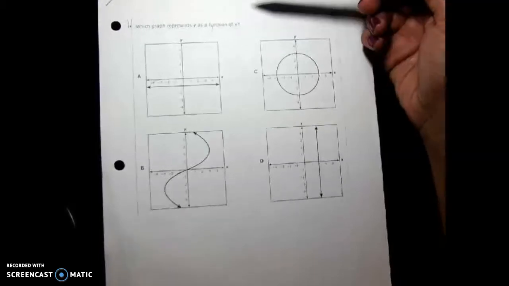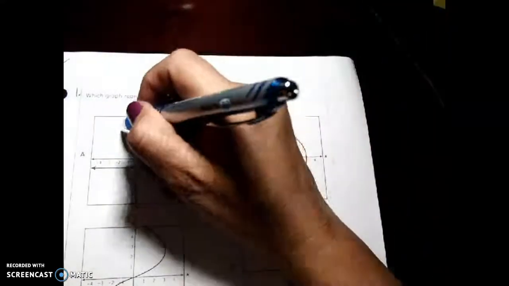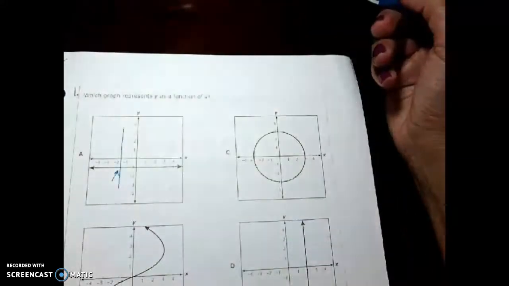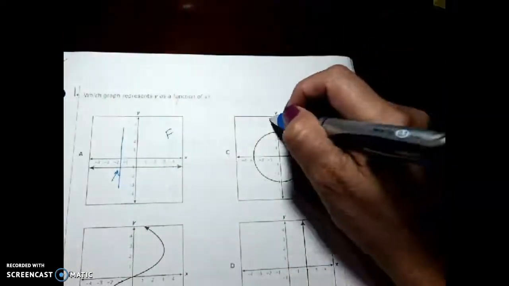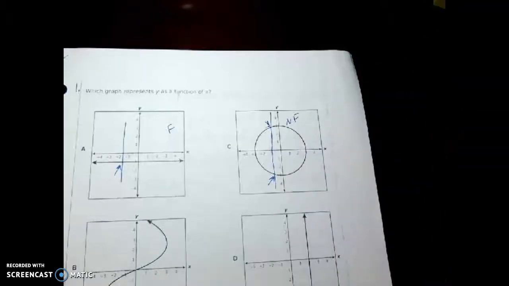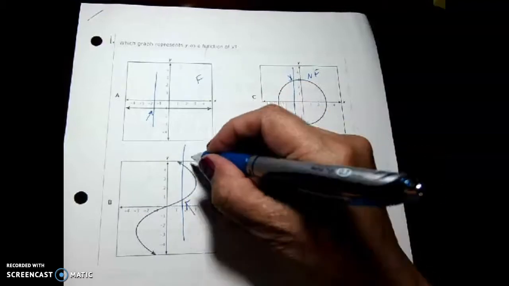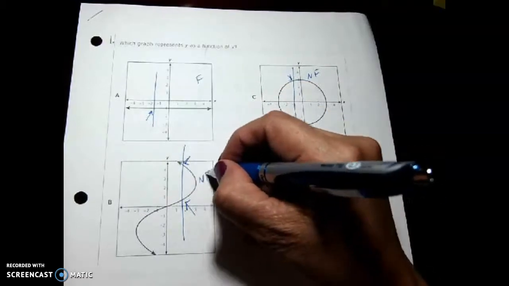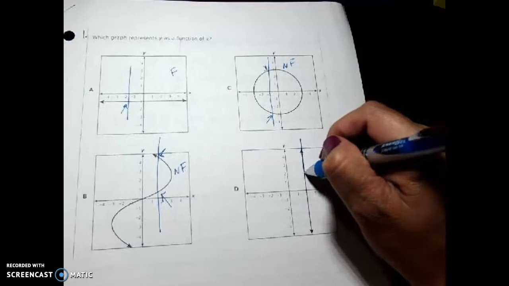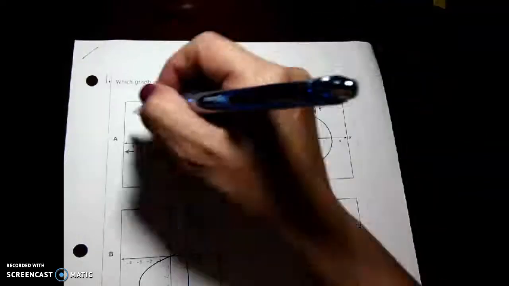So number 1, it says which graph represents y as a function of x. So we're looking for the function. So on here, I'm going to do the vertical line test. Right here, it only hits once, so this is a function. On this one, it hits twice, so this is not a function. Right here, it hits twice, so that's not a function. And then when I do the vertical line test for D, it hits multiple times because the x keeps on repeating. So this is not a function. So the answer to this one is A.